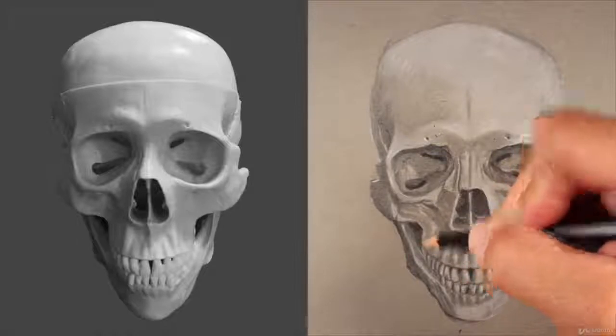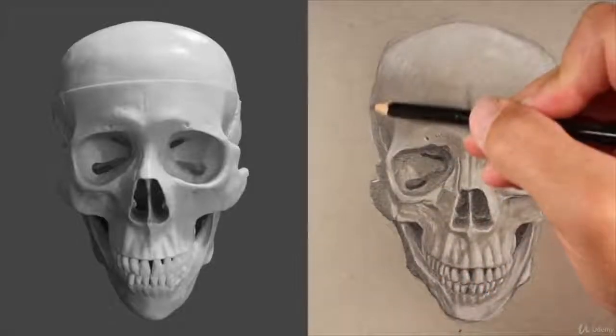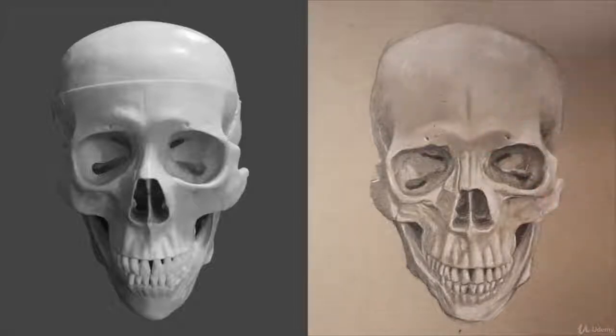And with a few final finishing touches, our drawing of a skull from a frontal view is complete.